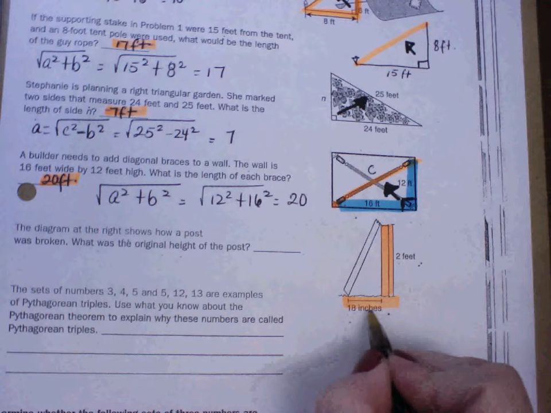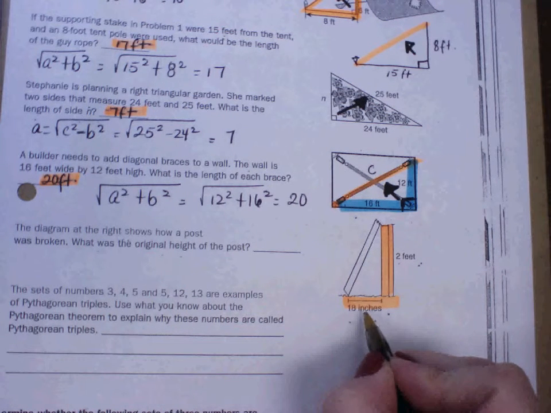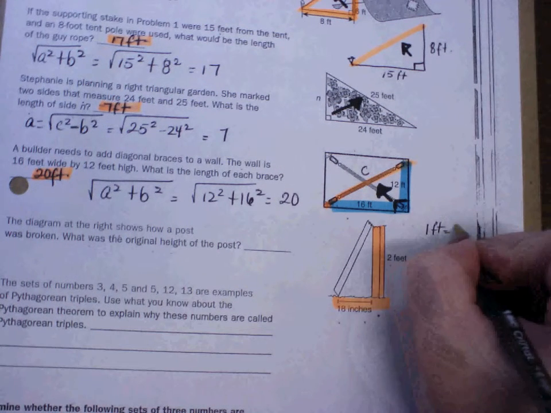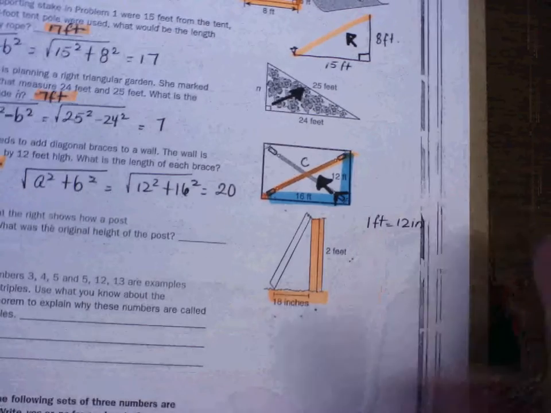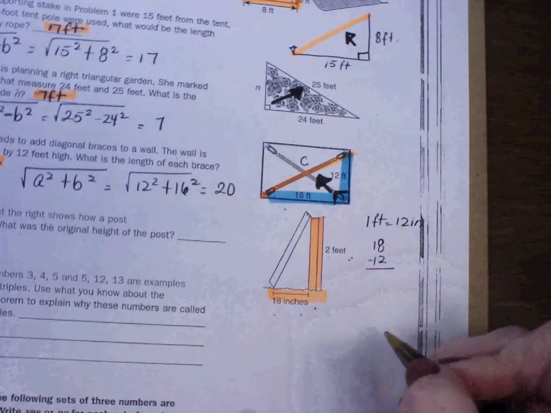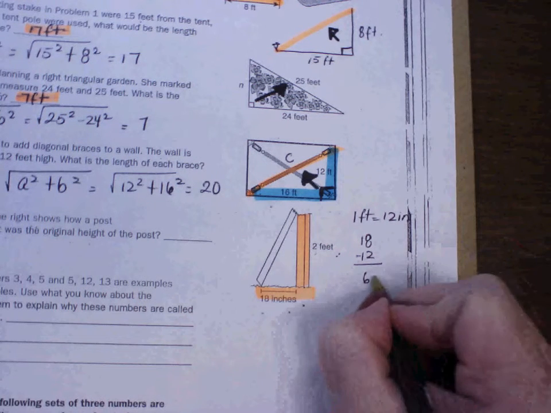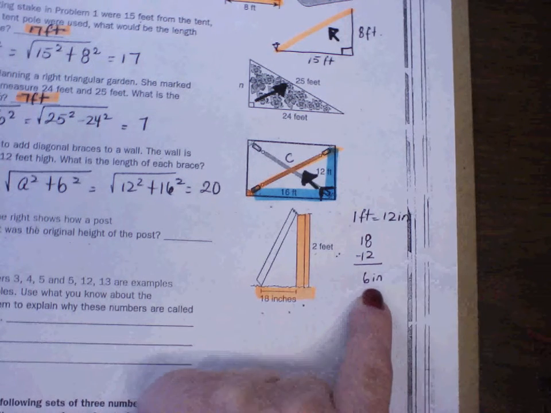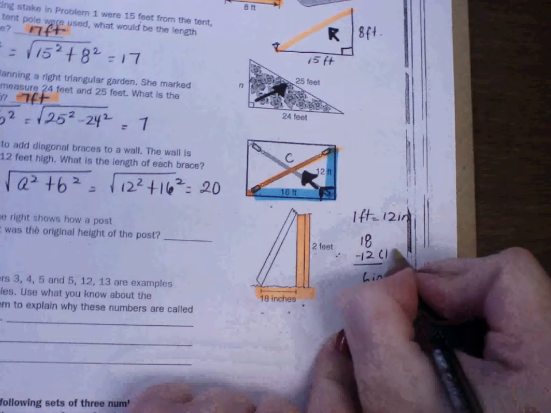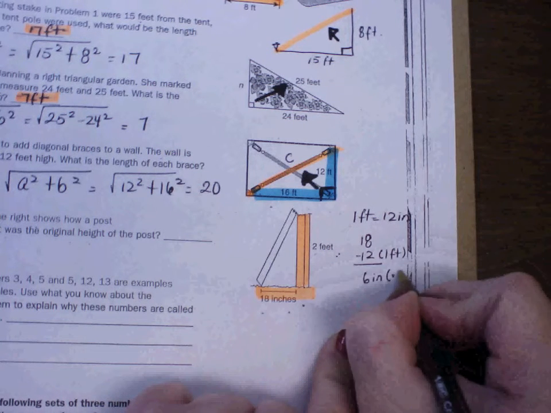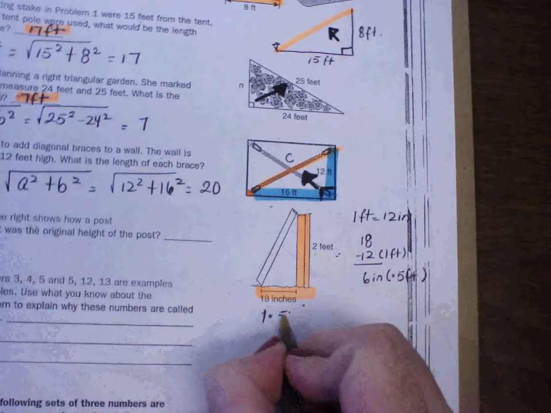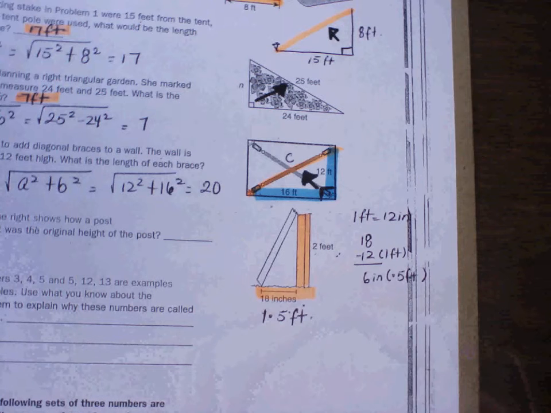So how many inches are in a foot? 12 inches. Very good. So if I say 18 minus 12, and how many feet is 6 inches? 1.5. This would be 1.5 because this is 1 foot, and that's half a foot. Very good. So this would be 1.5 feet. Say that again. 1.5 feet.